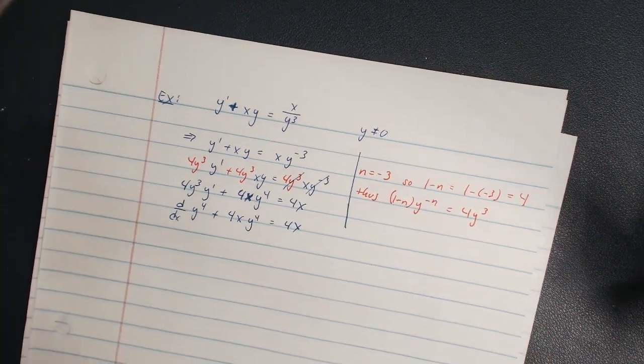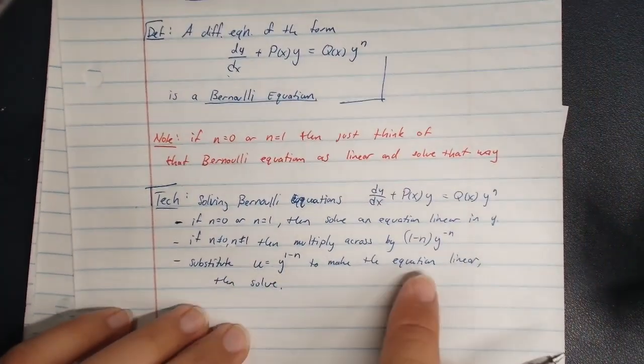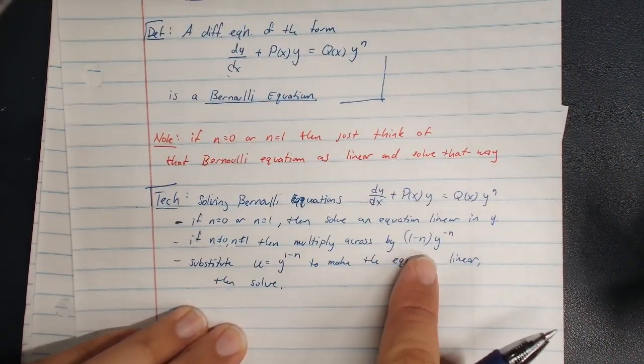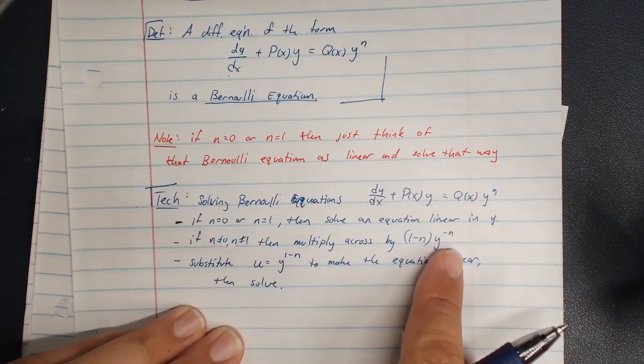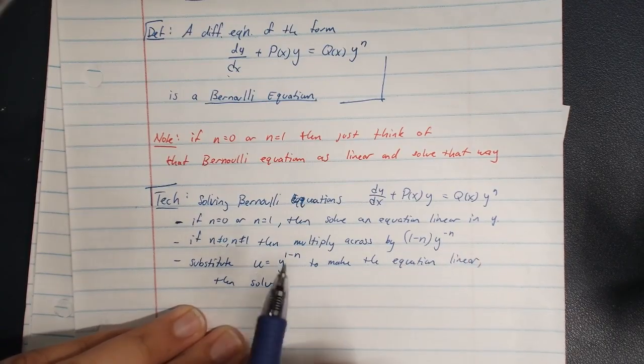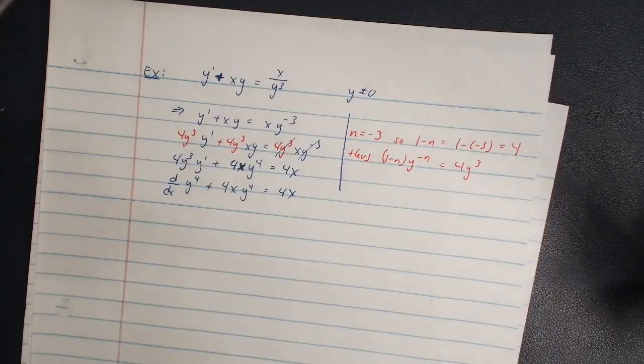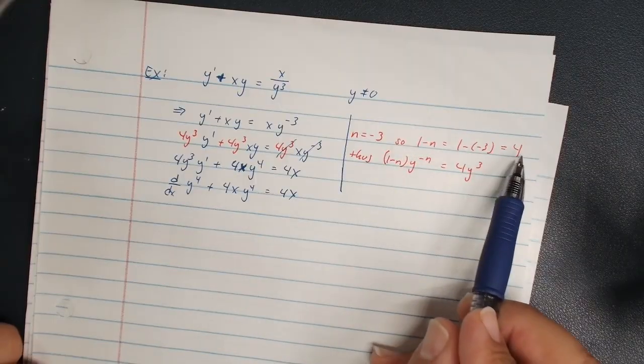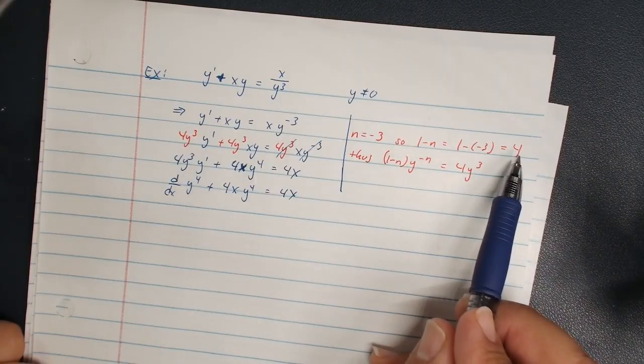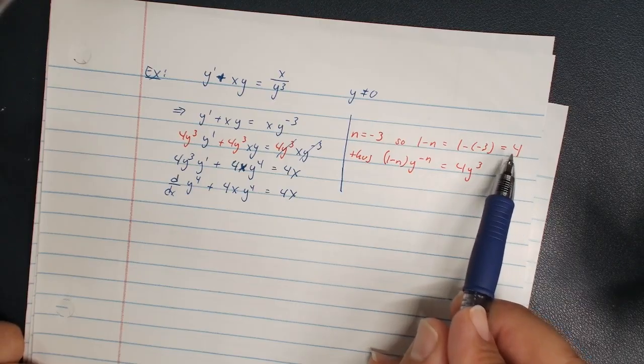So now, once we have multiplied across by 1 minus n times y to the negative n, in other words, by 4y to the third, we're now going to use a substitution: anytime we see y to the 1 minus n, we're going to call that u. Well, 1 minus n was 4, which means that anytime we see y to the 4, we're going to just call that u.